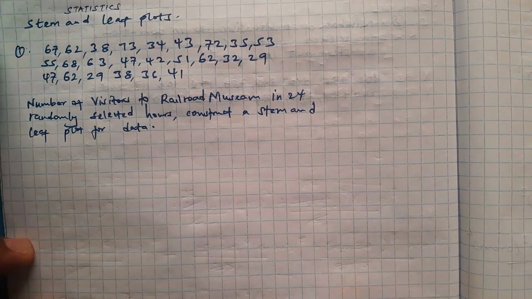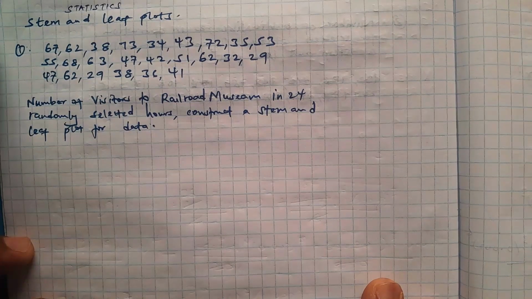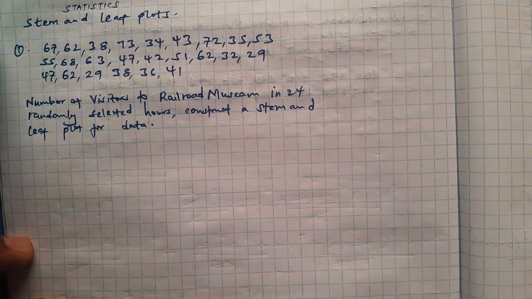Well, if you are to construct a stem and leaf plot, you consider the first digit and the second digit of the variables that you have been provided with. Now, if we look at our set of data, you consider the first digit and the second digit. For example, we have 67, 62, 38, 78, 34.